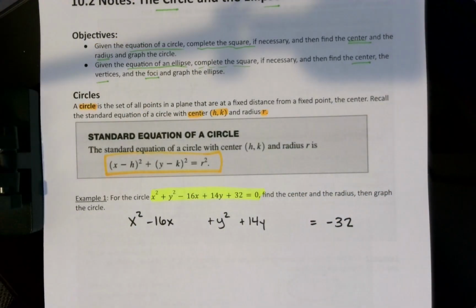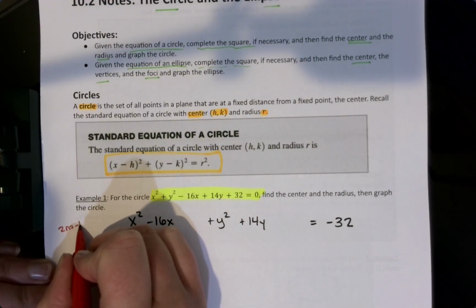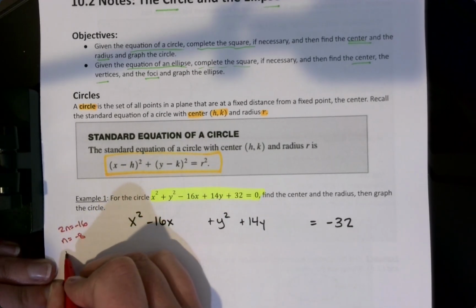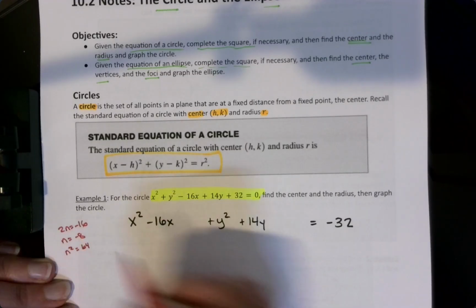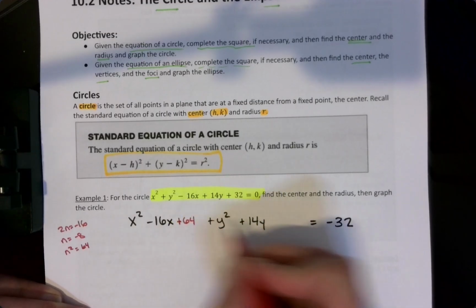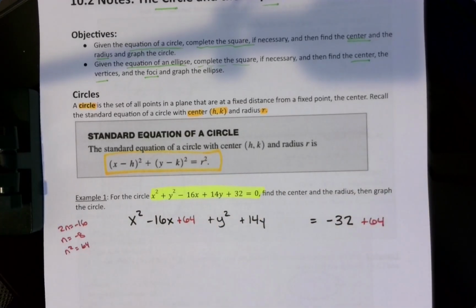All right, so for the x variable, when we complete the square on this one, we're going to have our 2n being negative 16. So our n value is negative 8, and our n squared value is 64. So I'm going to be adding 64 to both sides of the equation to complete the square on the x variable.